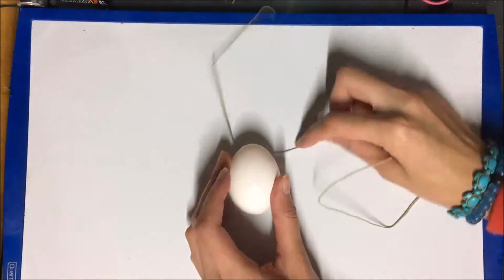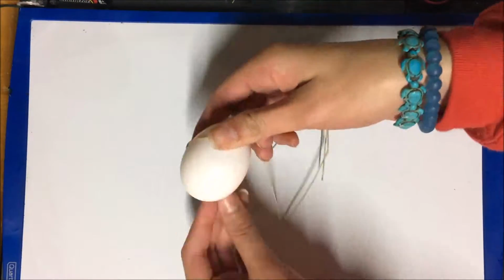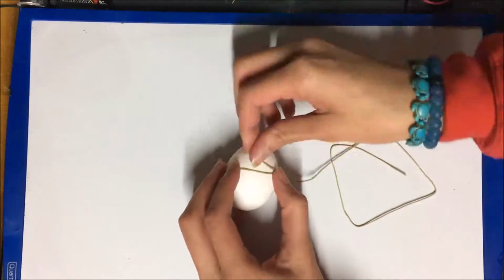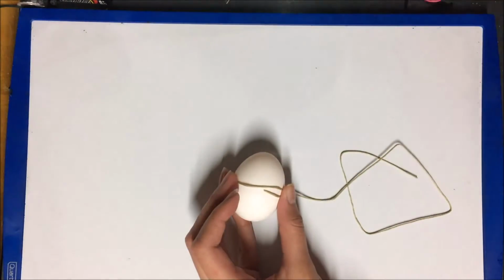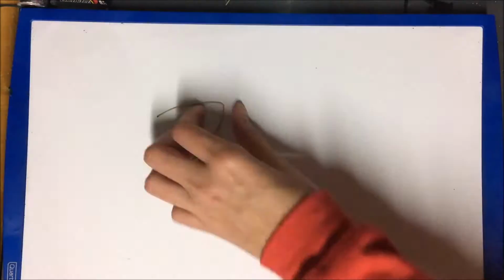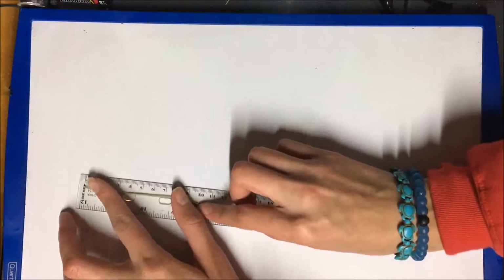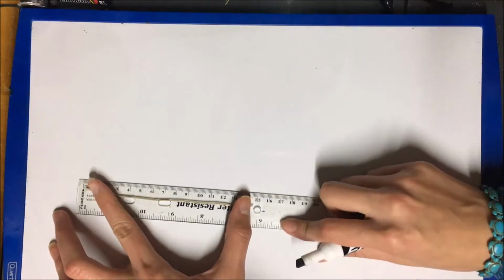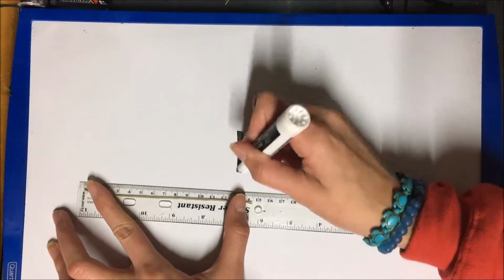First things first, we must measure the circumference of our egg. So grab your egg, some string, and wrap the string around the egg. This is the first measurement in our experiment. I marked the string and then I cut it out. Then I measured the string that we cut out with a ruler in centimeters. I got a good 14.5.